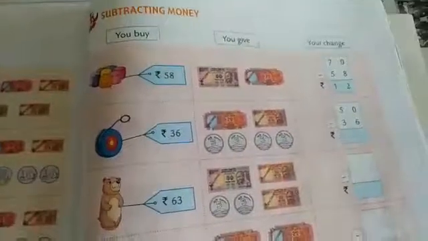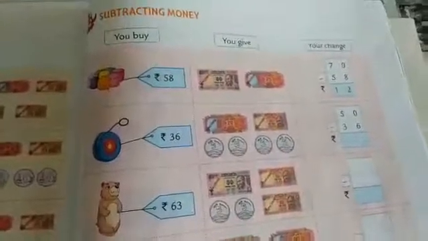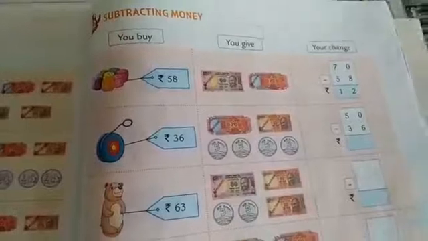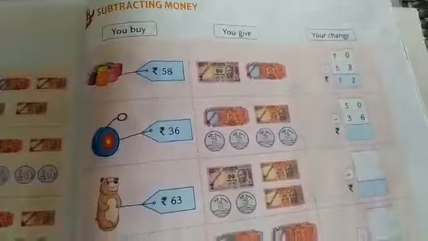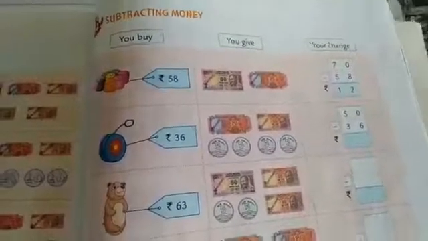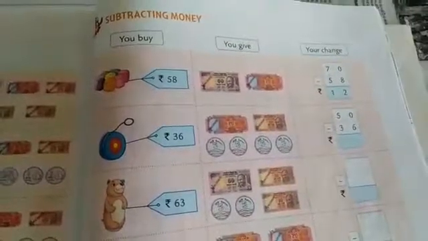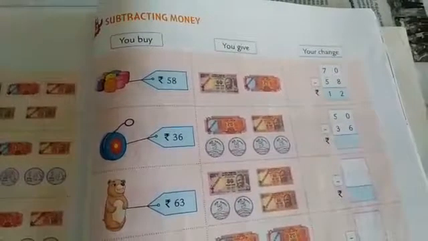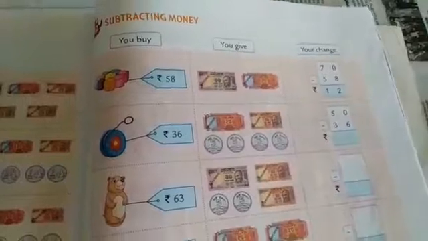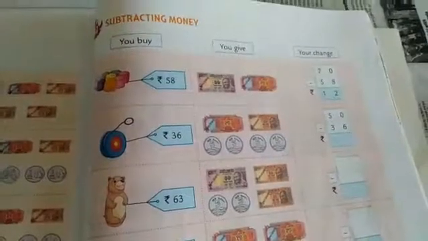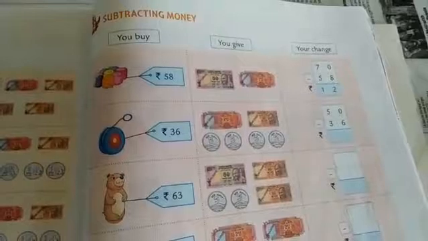How to add money. Add money means that you add like numbers. Today, we are going to study subtract money. How to subtract money? You can subtract money as you subtract numbers. You already studied how to subtract numbers.